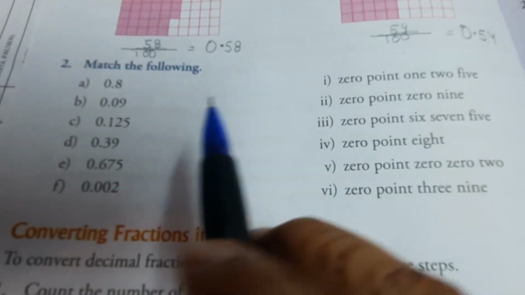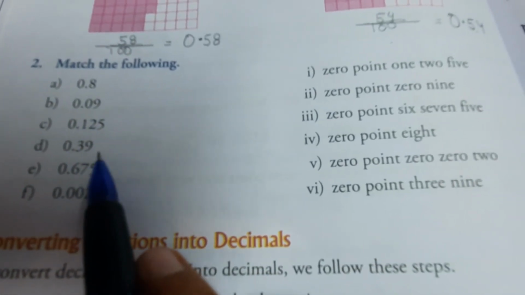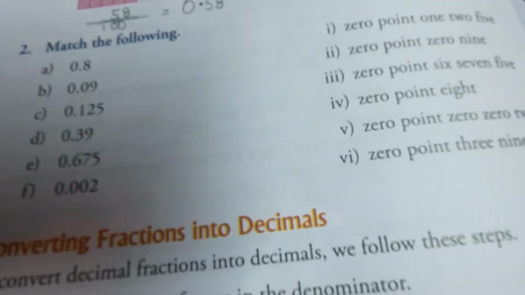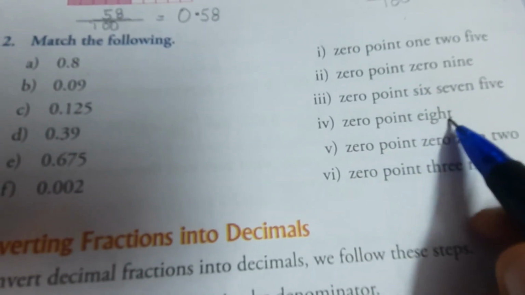Now question number 2, match the following. Number names of decimals. So we have to match here. As I told you how we will read this, 0.8. So see here, where is 0.8? It's here, 0.8.